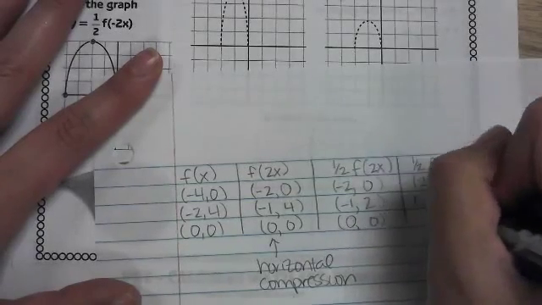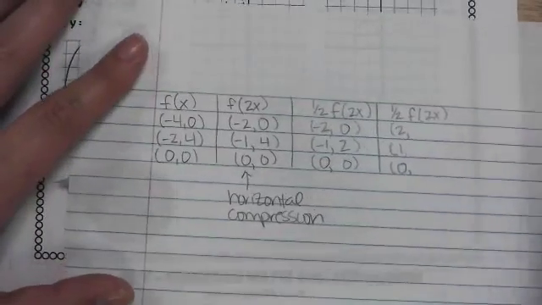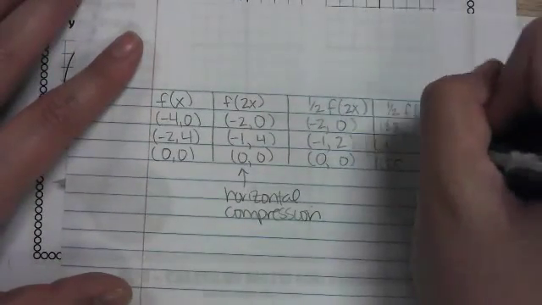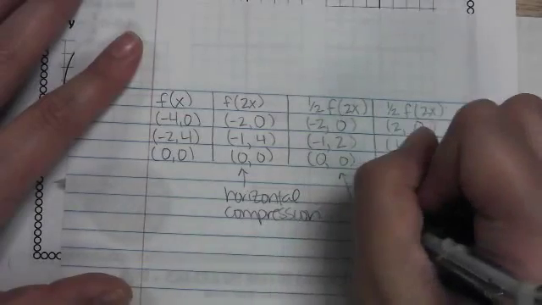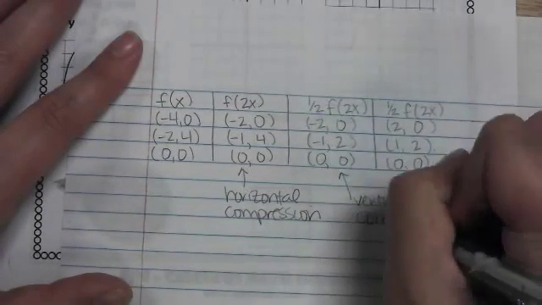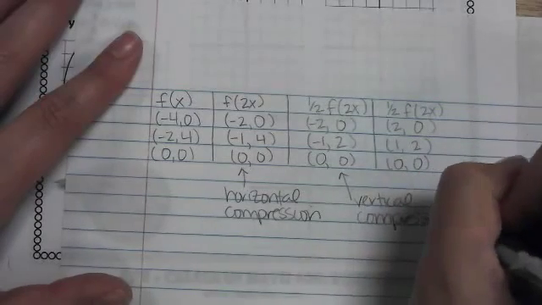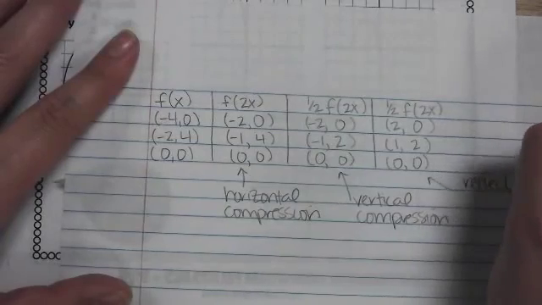So +2, +1, 0 stays the same. And we have not changed the y values at all, so we're going to keep those the way that they were. So this was vertical compression. And then this was reflect over the y-axis.